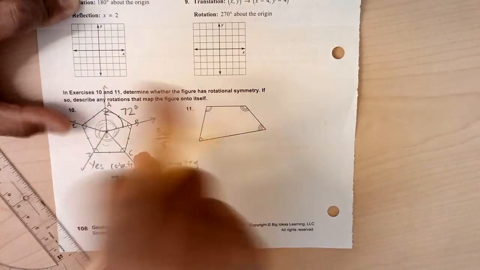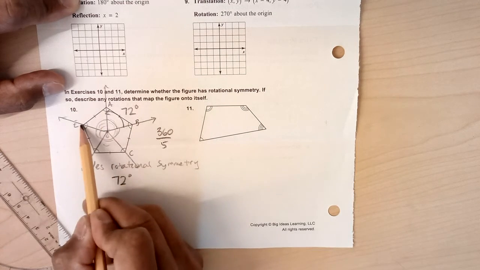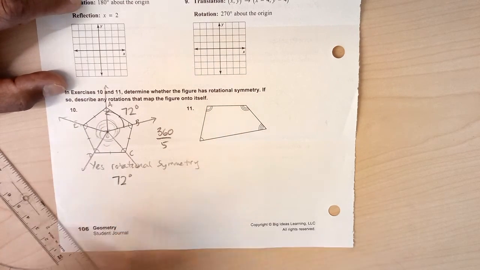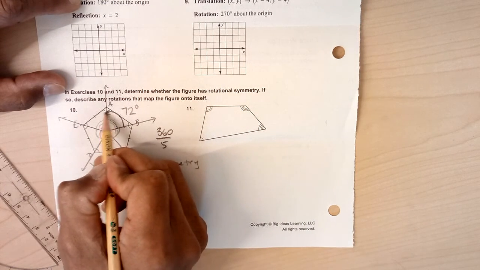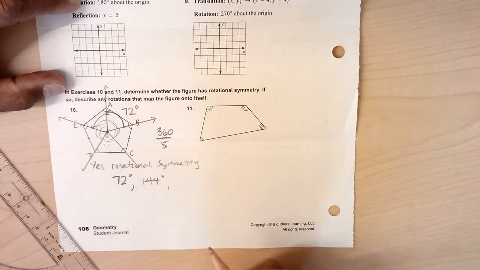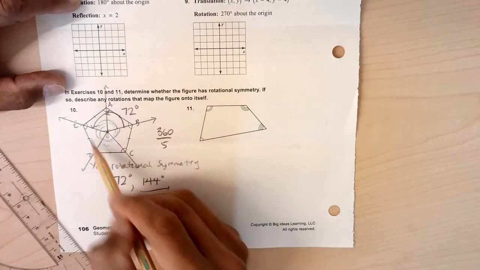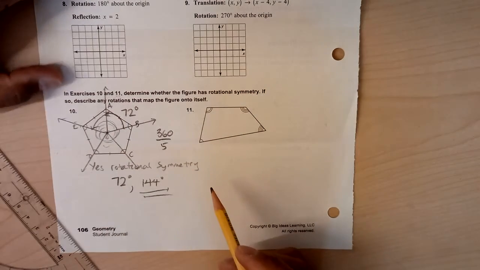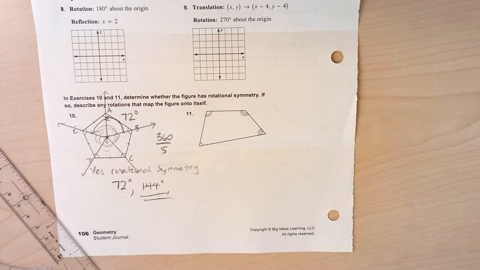So if I rotated this pentagon 72 degrees, B prime would be where A is, A prime would be where E is, and so on. But that's not the only angle of rotation, because I could rotate 72 degrees, not just once, but twice. In other words, 144 degrees. Okay, that's less than 180. If I took 72 degrees 3 times, that wouldn't work because that's more than 180 degrees. So only 2 angles of rotation, because for something to have rotational symmetry, it has to be 180 degrees or less.